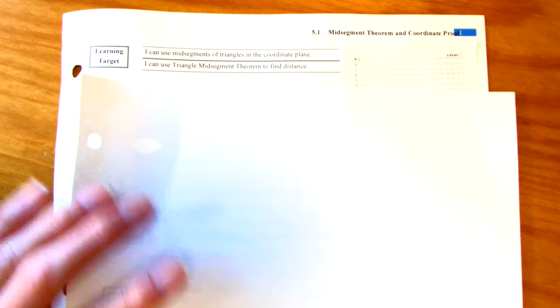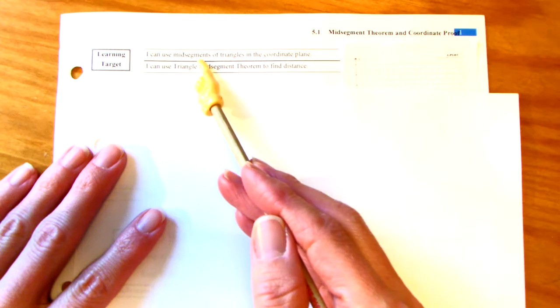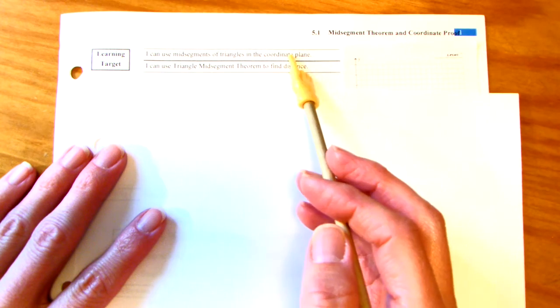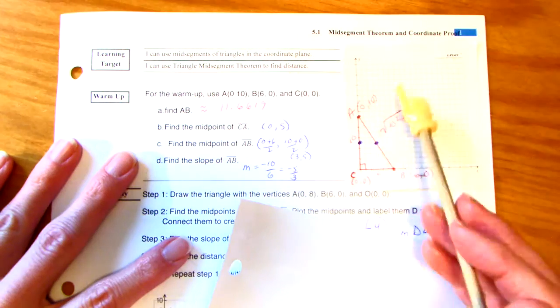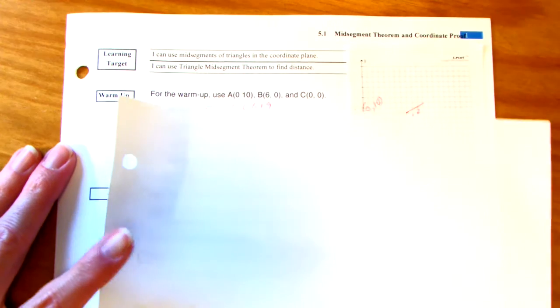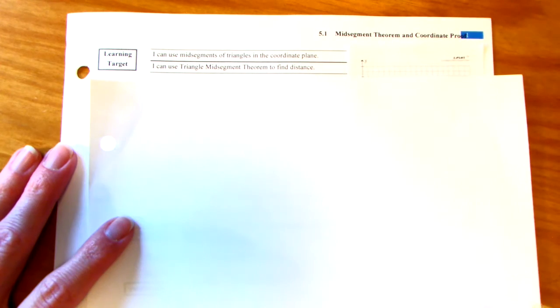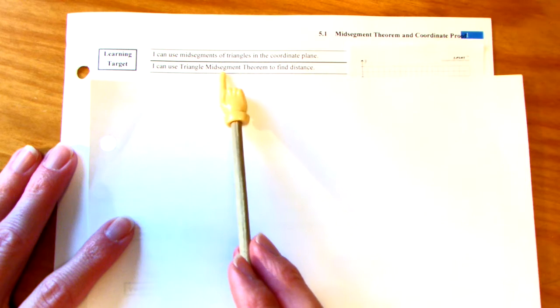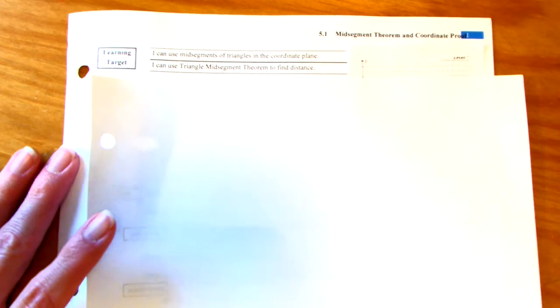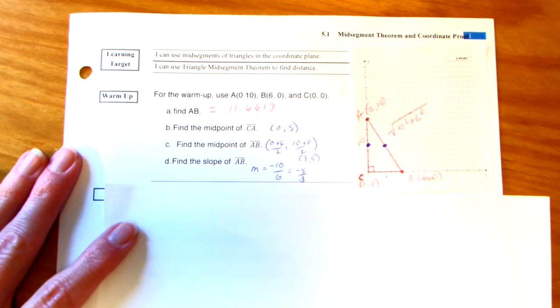Okay, so my learning targets, we're going to use mid-segments for the coordinate plane. That's your x and y axes, and mid-segment is exactly what it sounds like. It's the midpoint of sides, and you connect. I can use triangle mid-segment theorem to find distances. So here we go. Warm up.